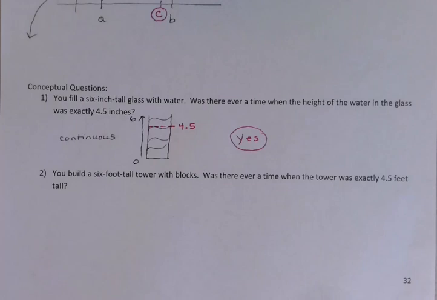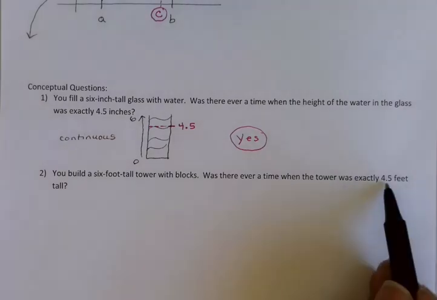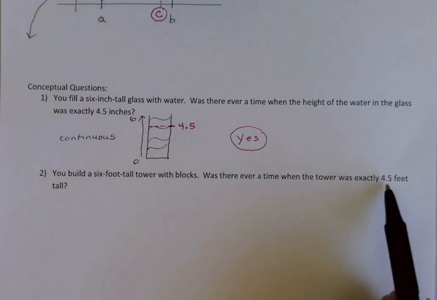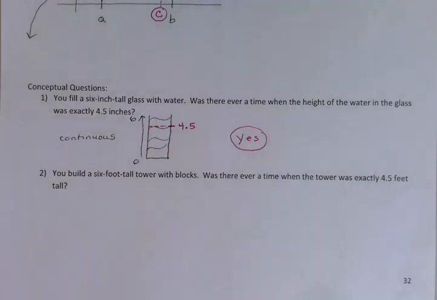Now what about the next one? You build a 6-foot tall tower with blocks. Was there ever a time when the tower was exactly 4.5 feet tall? This time, we have to say that we're not guaranteed that result. It really depends on what size blocks we're using, right? If the blocks are half a foot each, then yeah, that would hit 4.5 feet. But if the blocks are a foot each, it wouldn't.